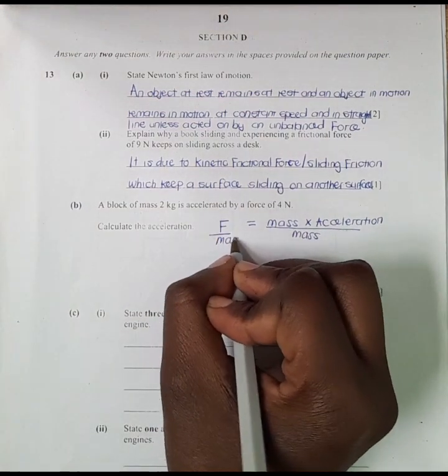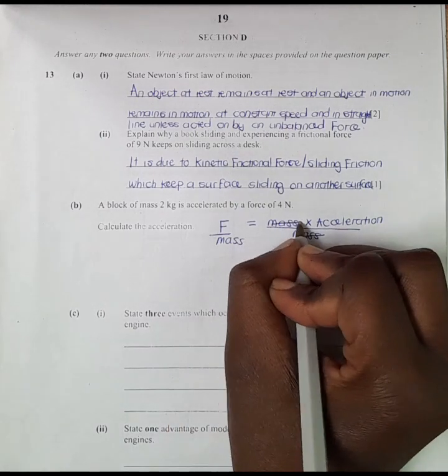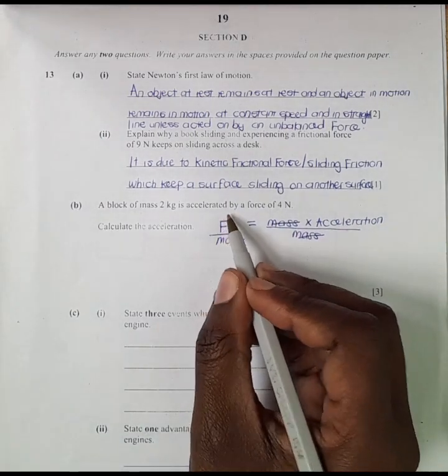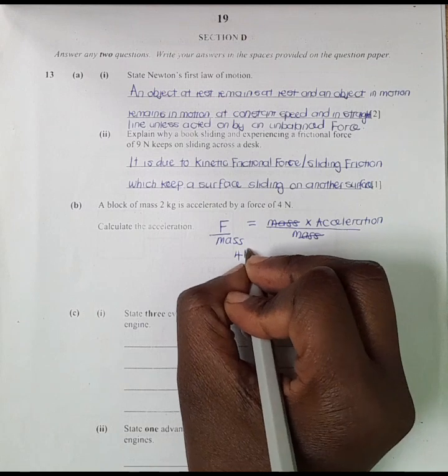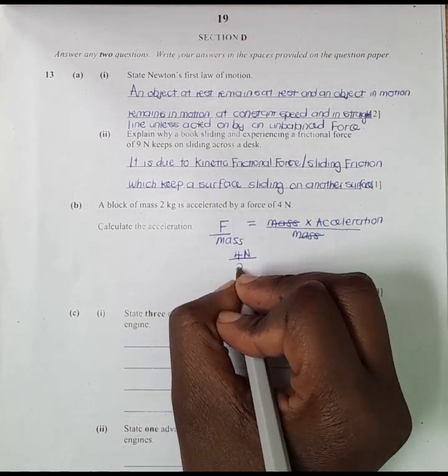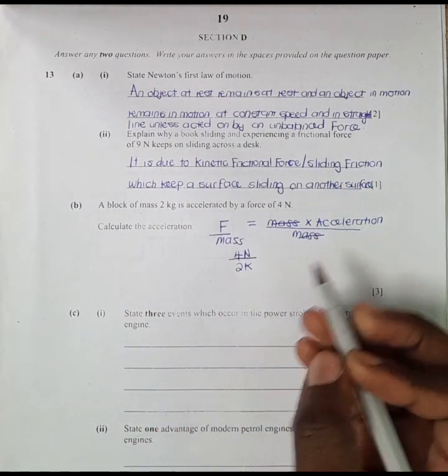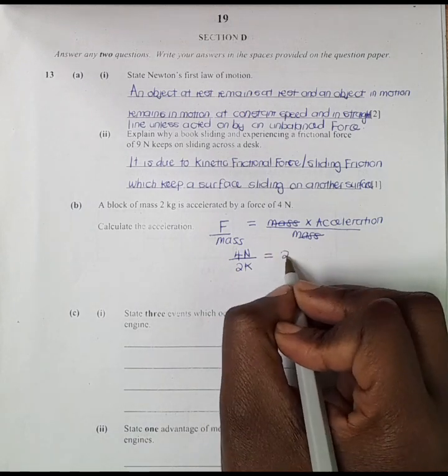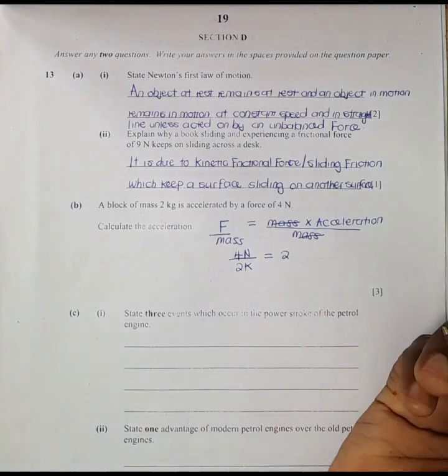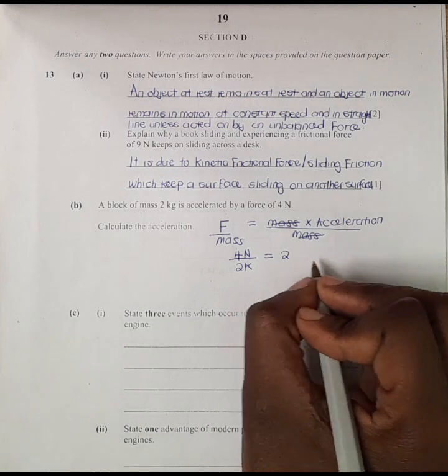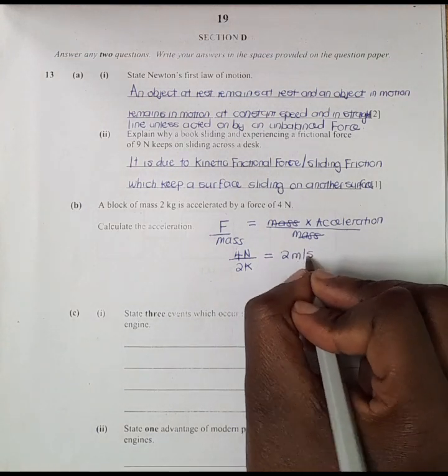So this mass is going to cancel this mass, and then the force is 4 newtons, and the mass is 2 kg. If we say 4 divided by 2, we are going to obtain 2, and the unit for acceleration is meters per second squared.